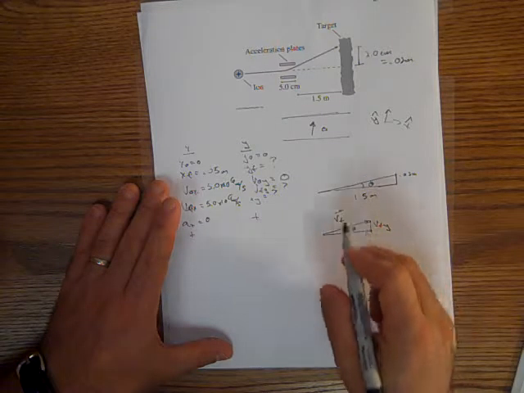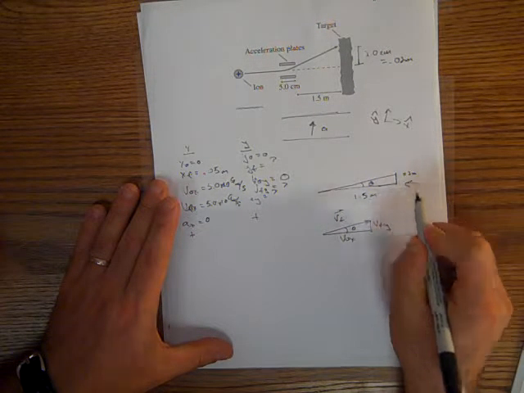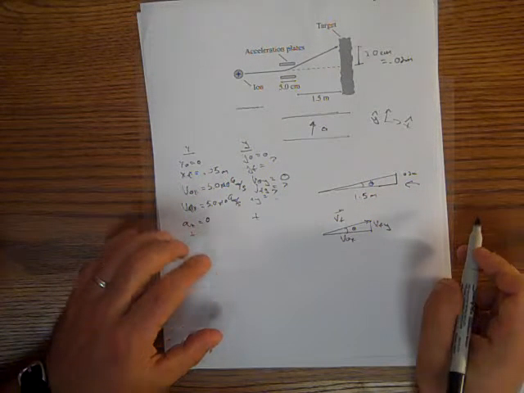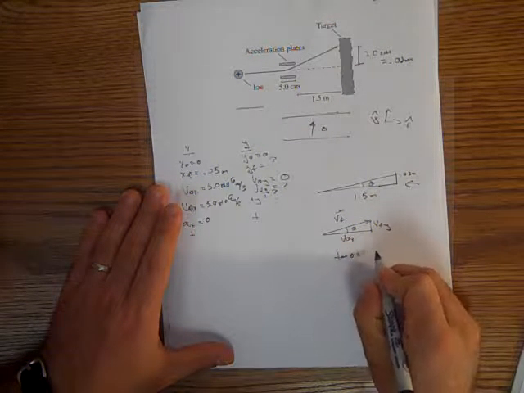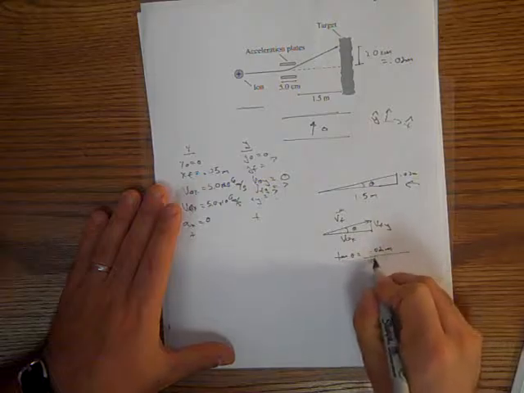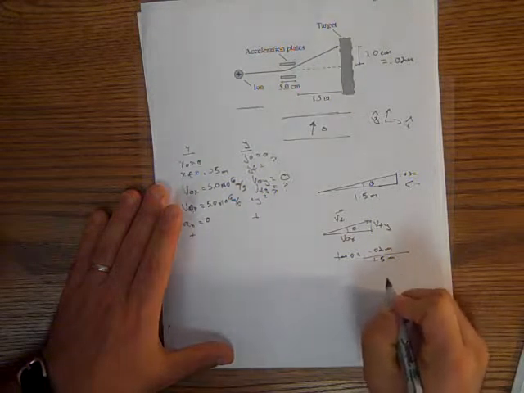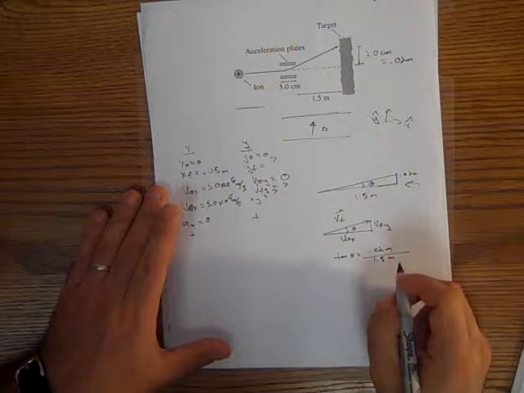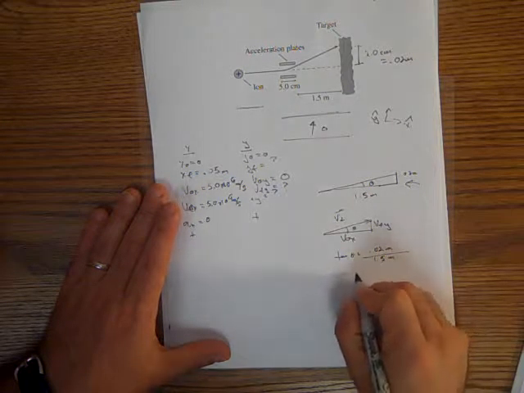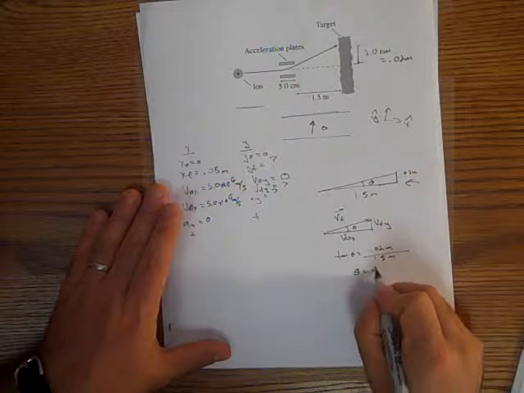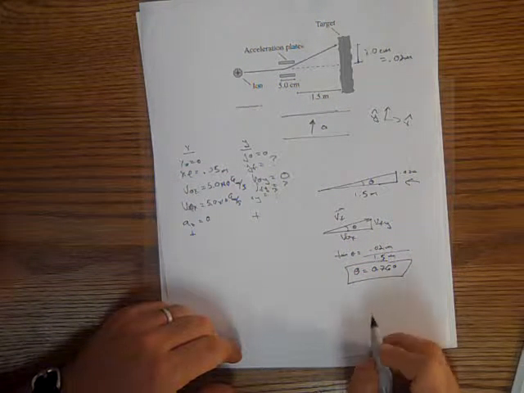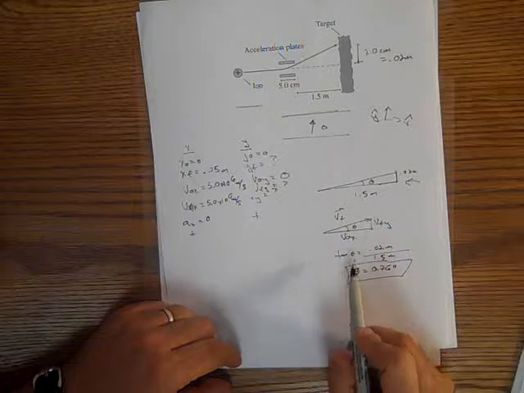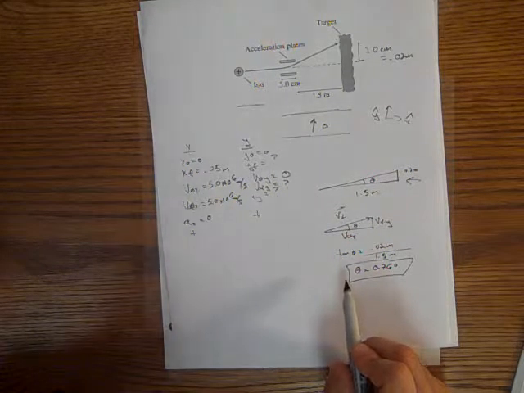Okay. And so what I can do is use this triangle here to help me find the angle, because the tangent of the angle is 0.02 meters divided by 1.5 meters. If I work that out and find the arctangent, I find that theta is 0.76 degrees. Plug that in. But that's the angle for the direction of the velocity.